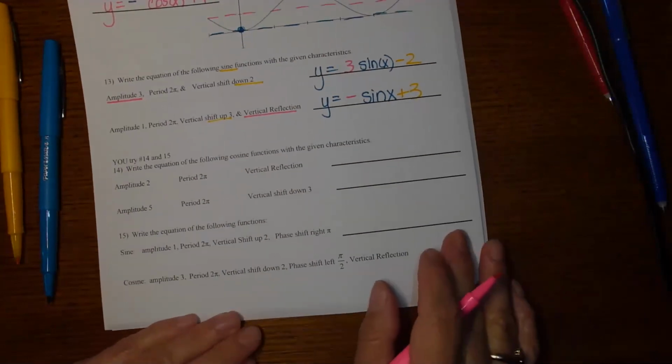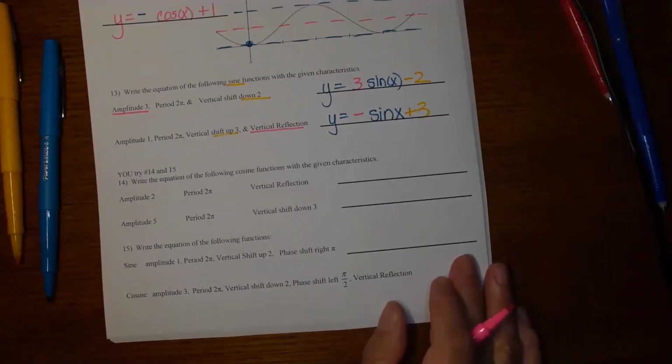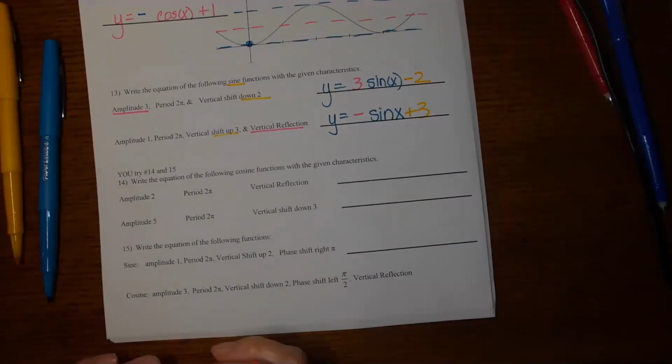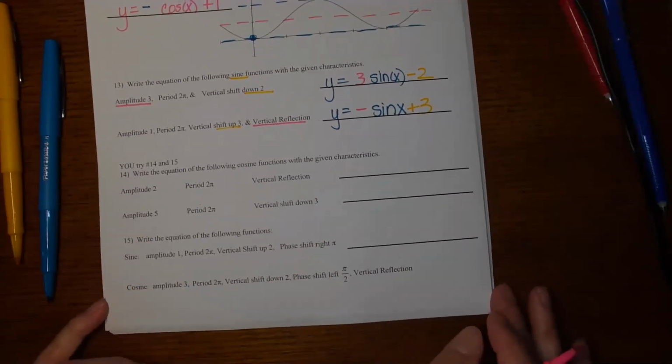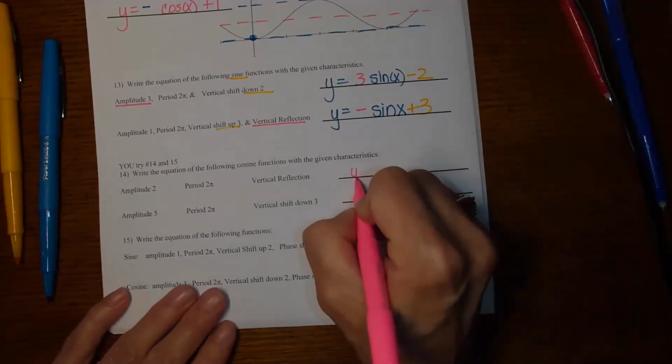Okay, so you take a second and try 14 and 15 on your own. You can pause this, try those, and then come back with me. I'm going to write the answers down, pause them, and try them on your own first.